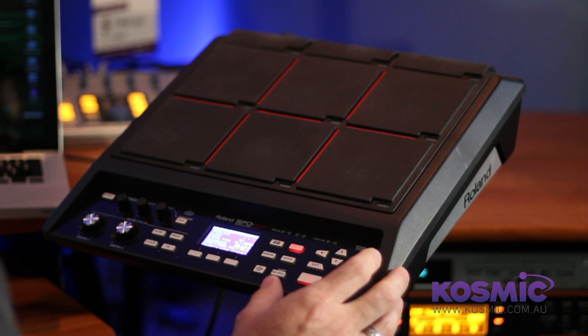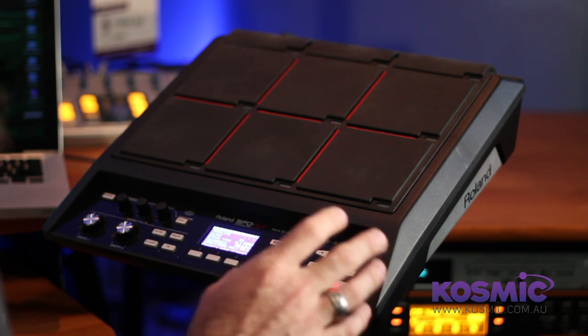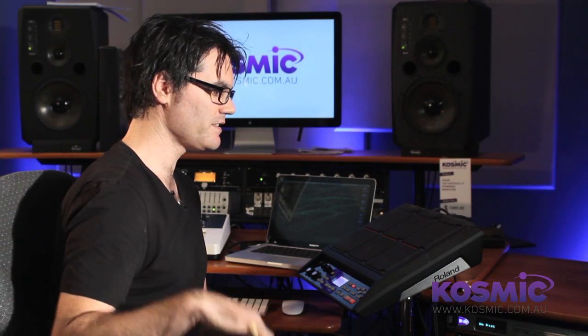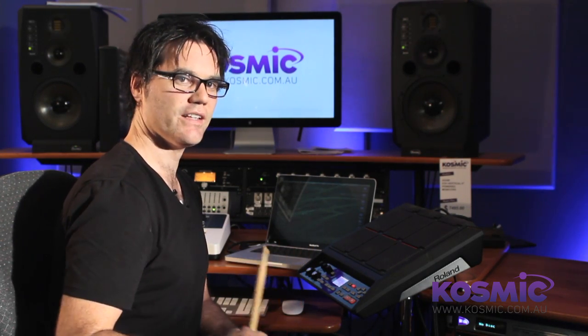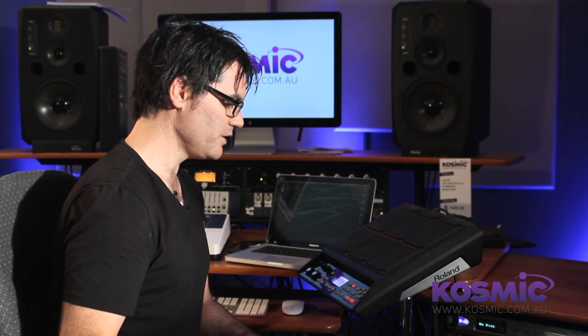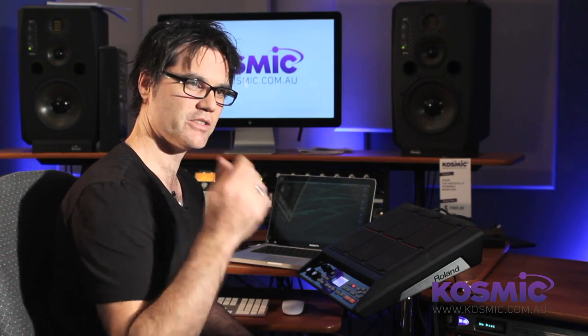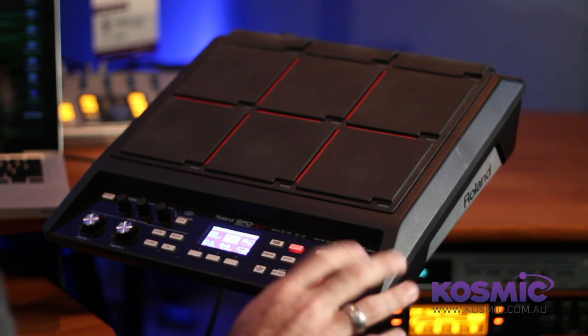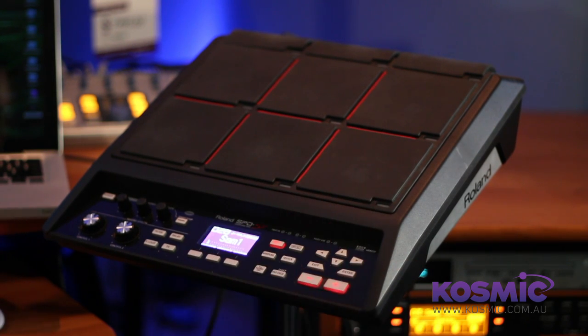And what I also do is, for loops, I turn the dynamics off. As they are preset, they're on, so it just means that the harder or softer you hit the pad, the louder or softer it is. So I turn them off because with the loops I just want them coming out at a constant sort of volume. And we hit menu and everything should be good to go.